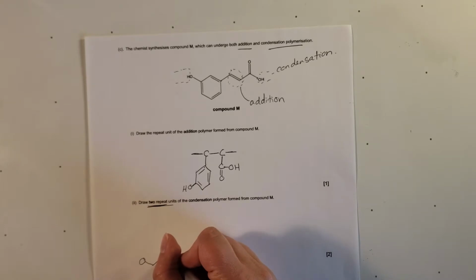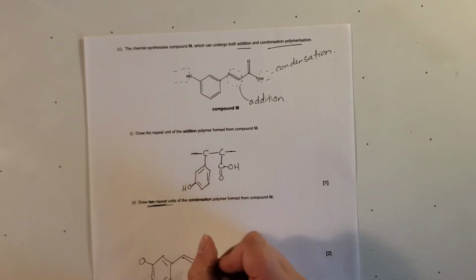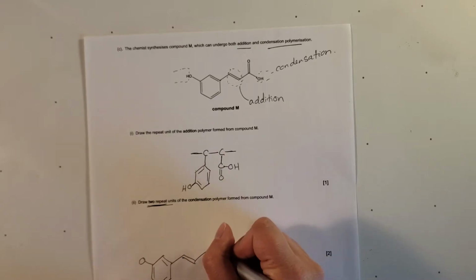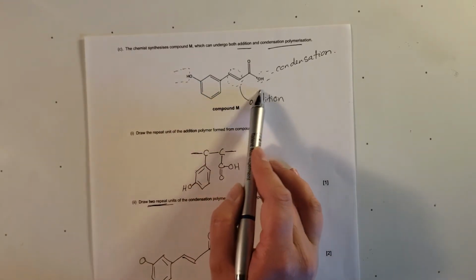So I'm going to start with the one repeating unit where we have our O. That's not going to change. This carboxylic acid is now going to, that's one repeating unit, sorry, but we want 2 repeating units, so we're going to have to go back and draw the molecule again.